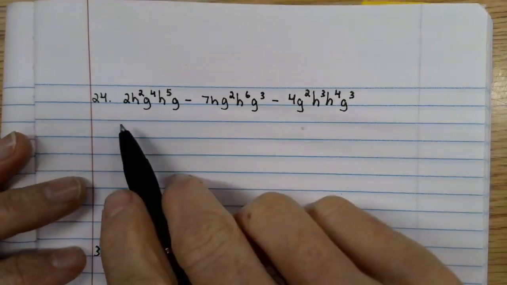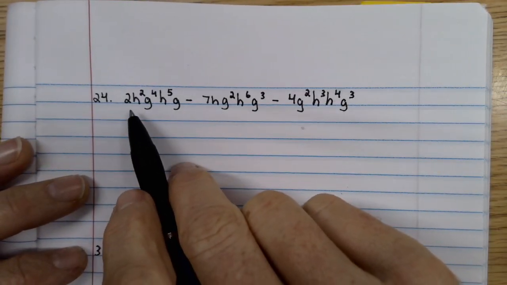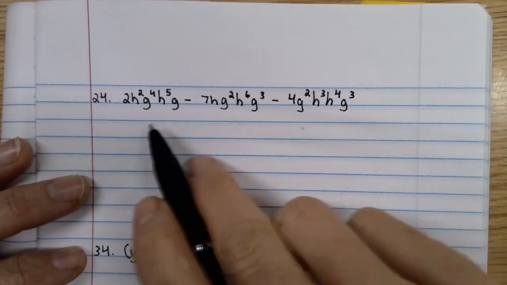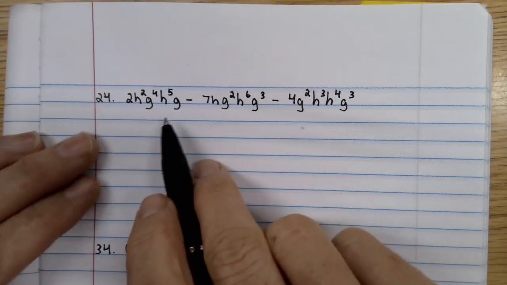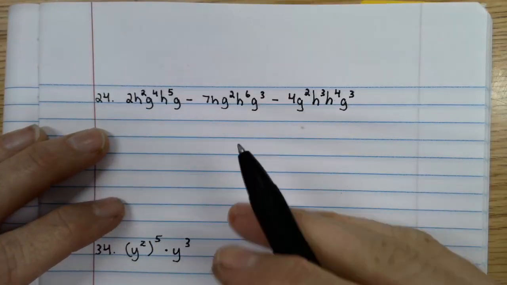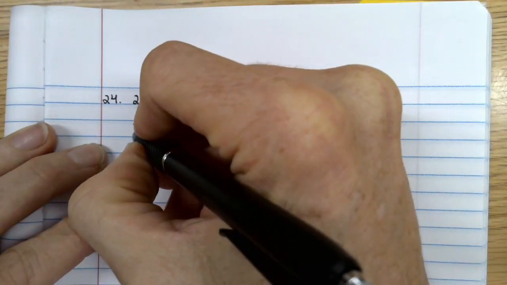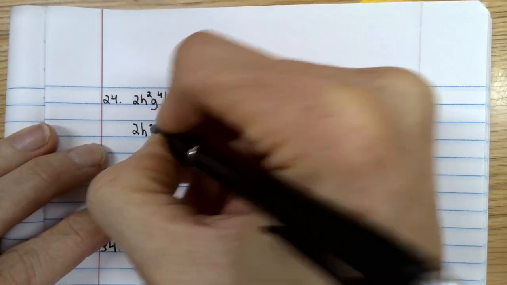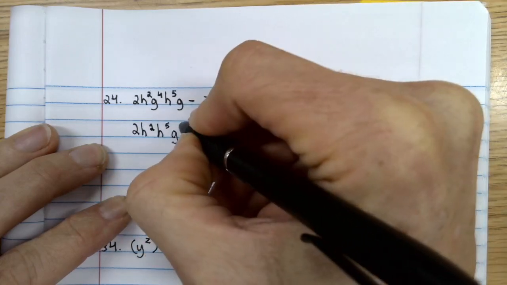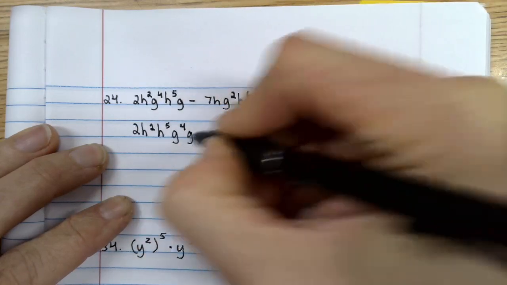Exponents, number 24. What I like to do with these problems is rearrange the h's and the g's so they're side by side. So on this first one, I'll say this is 2h squared times h to the fifth times g to the fourth times g.